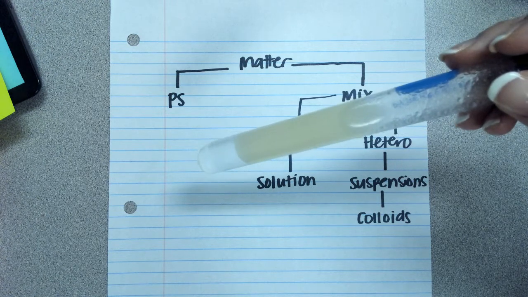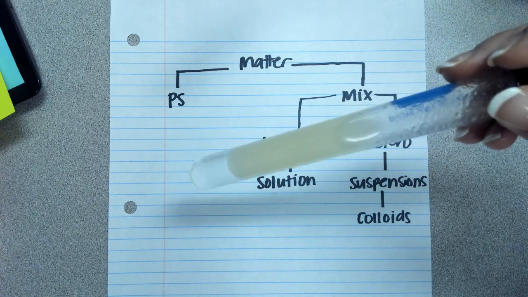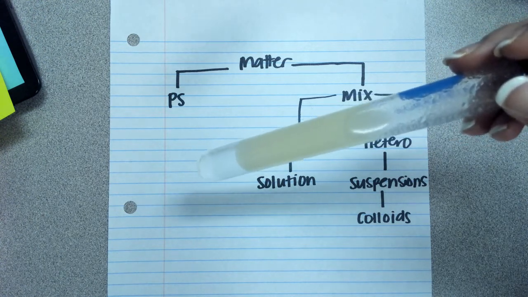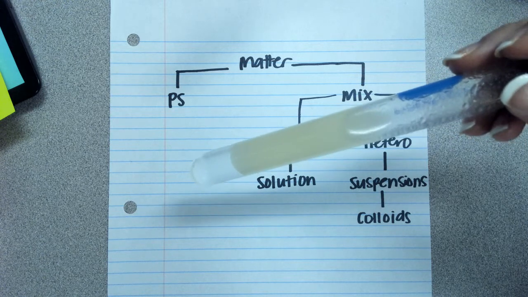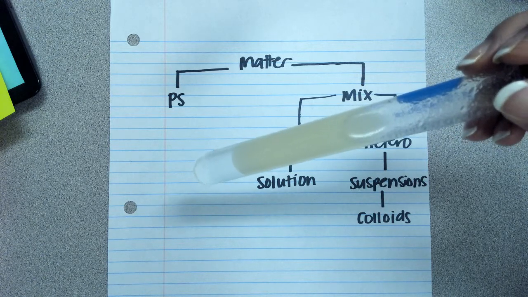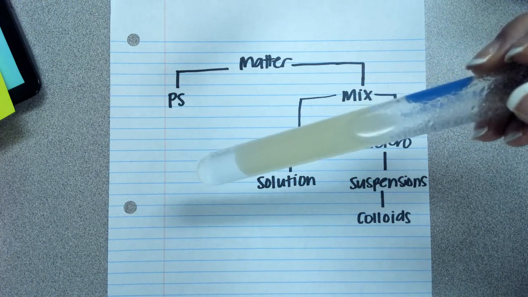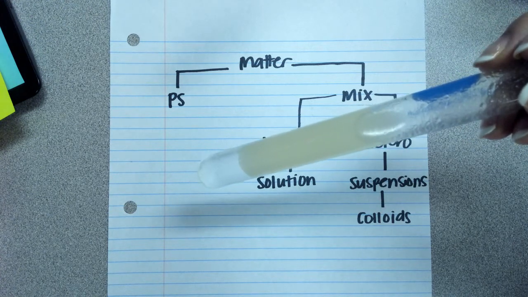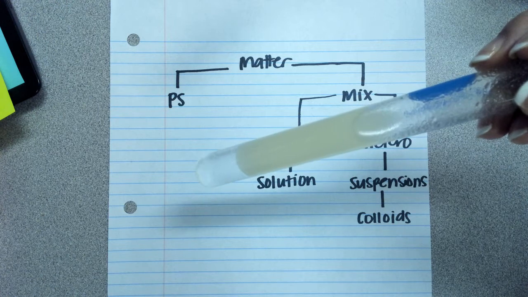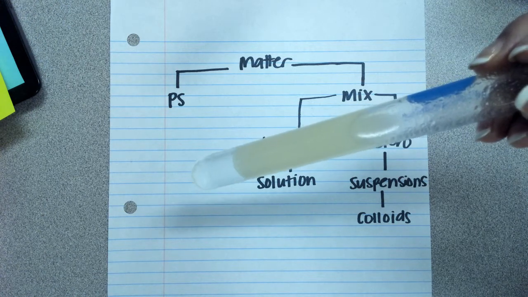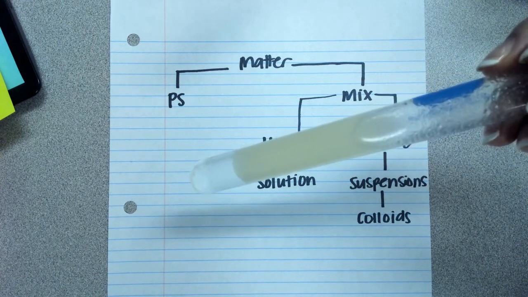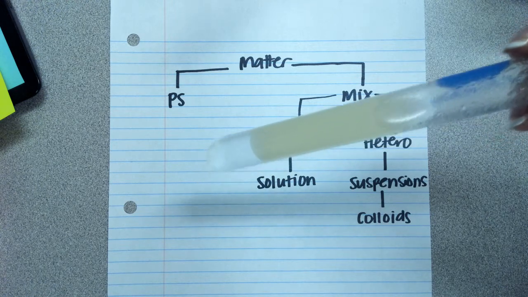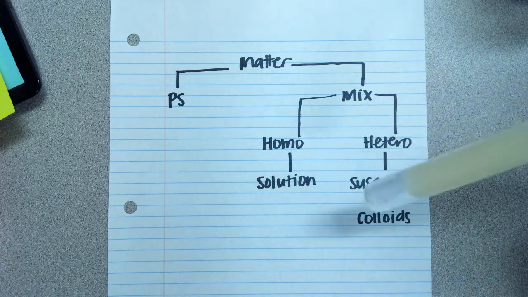Eventually, if we let this sit out, oil and water will separate. That's a key thing about suspensions: over time, if you let it sit out, they will settle out, they will separate. So you'll see two distinct layers, or however many layers, depending on how many different substances you have in that mixture. With these, the particle sizes are the largest compared to solutions and colloids.